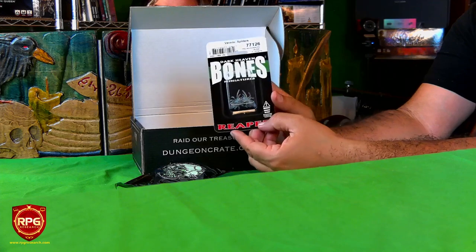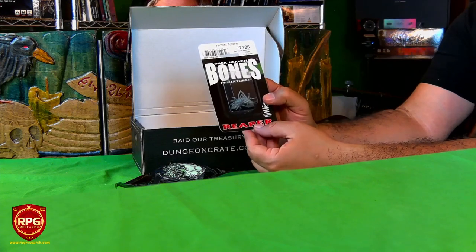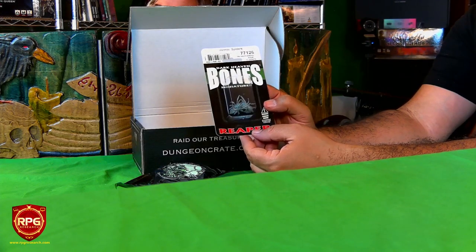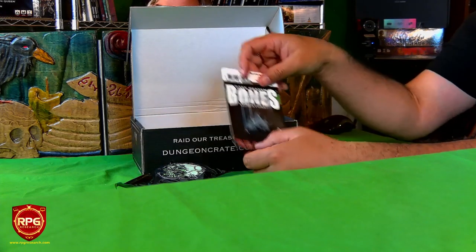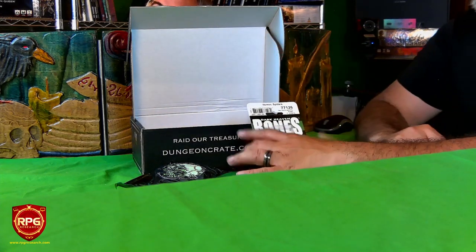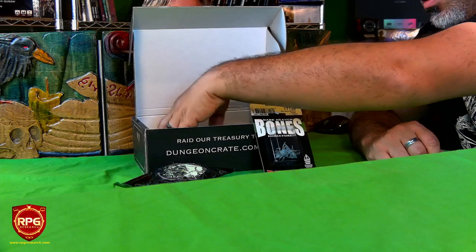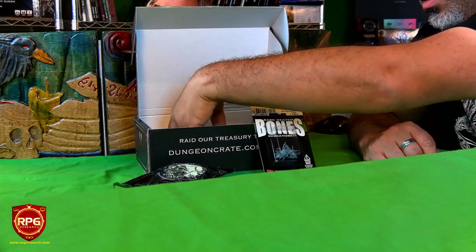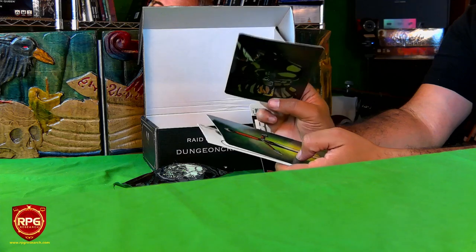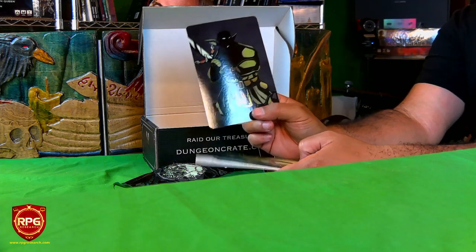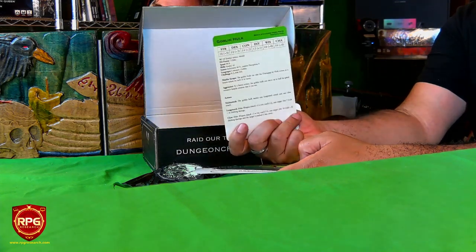Speaking of spiders. And these are Bones minis, which means they are pre-primed. All you have to do is go straight into painting them. Occasionally, they'll send me a bottle of paint or some paintbrushes. We've got a card, Goblin Hulk, with stats on the back.